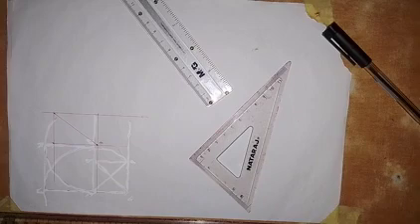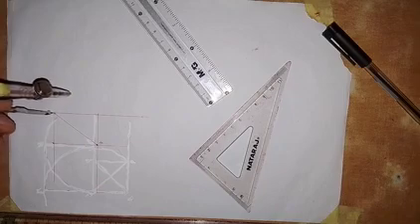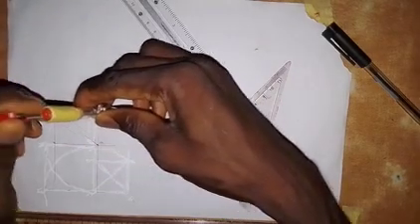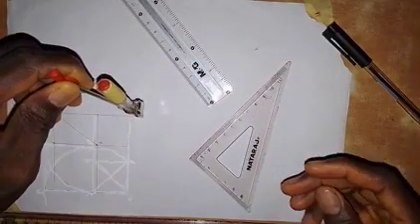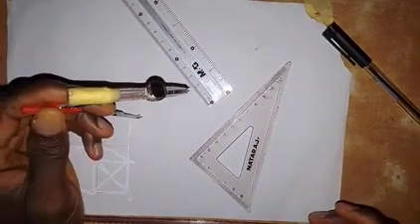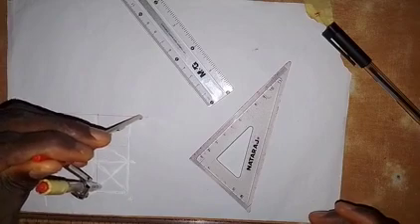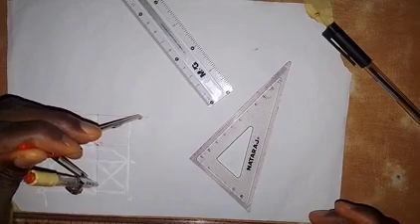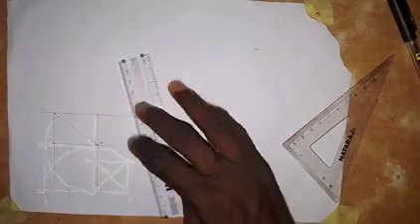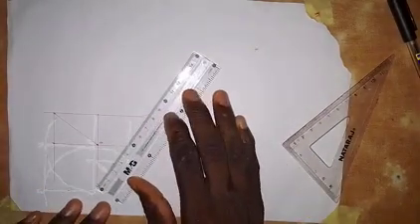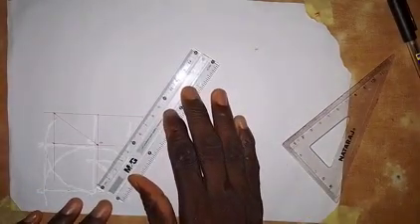That means I need to make use of my compass. So I will take a measurement of 76 millimeters from here. Then I will put the compass at this point, and then I will make an arc on this line. So the distance from this point to this point will be 76 if you take the measurement. So if I take the measurement, this is it.